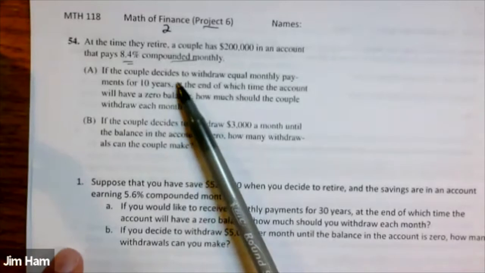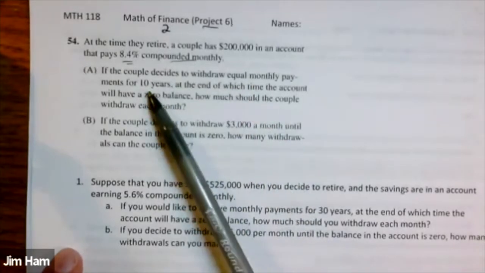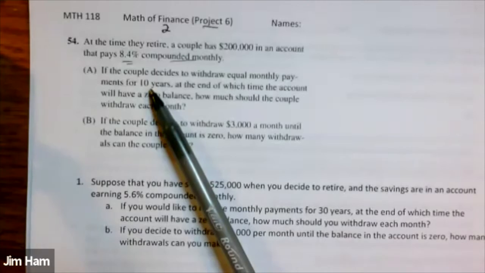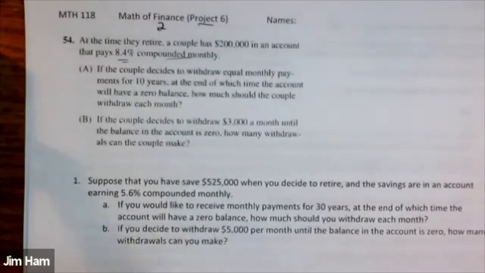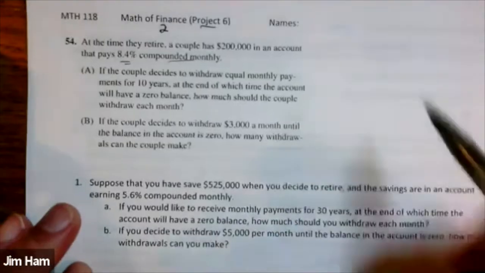So they want to withdraw equal monthly payments for 10 years. They figure that at age 65, in 10 years, they'll be 75, and they won't need the money anymore. Maybe they think they're going to die at that point, or maybe they have a life insurance policy that they can collect on when they turn 75. There's lots of different reasons.